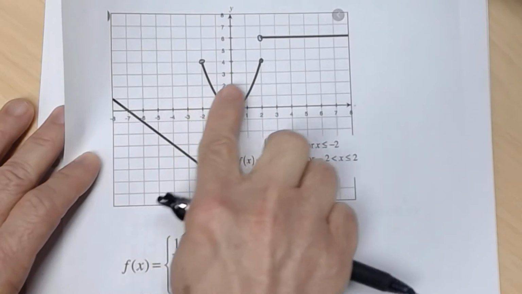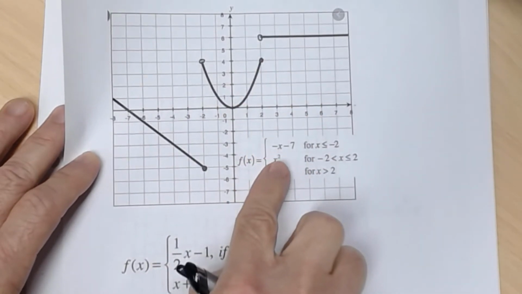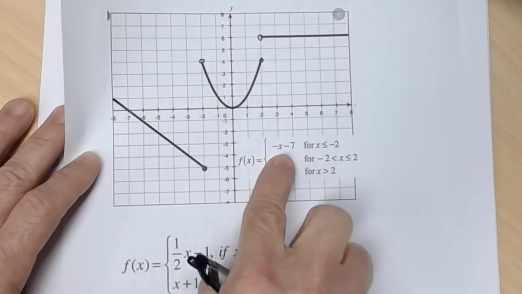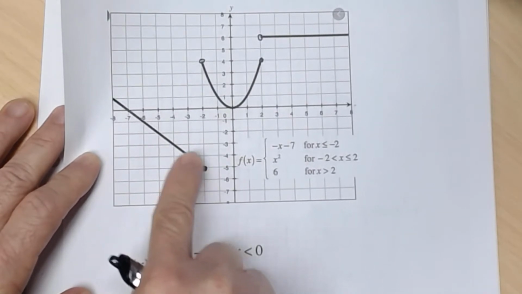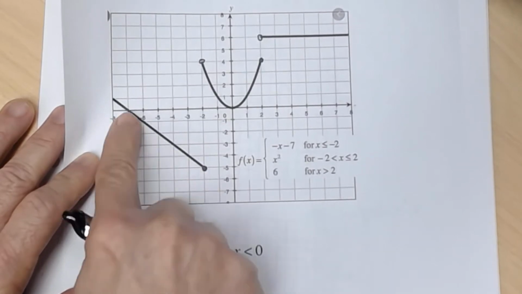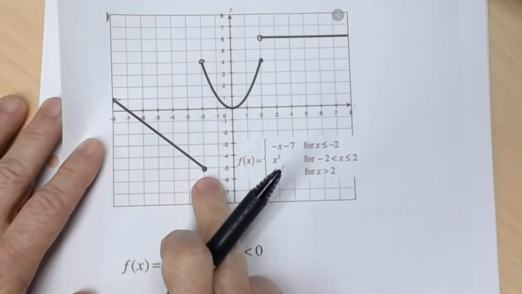Each of those pieces comes from the parts of this function. So negative x minus 7, that's this right here. That's this part of this line. Now that's not a line because you don't see 2 arrows. You only see one here, but that will be a ray.